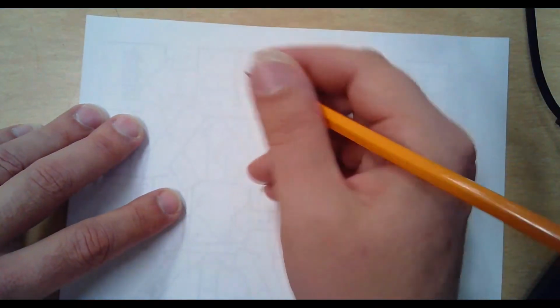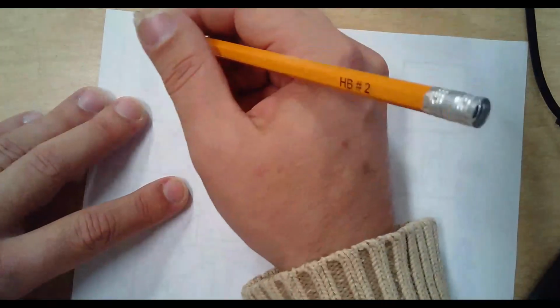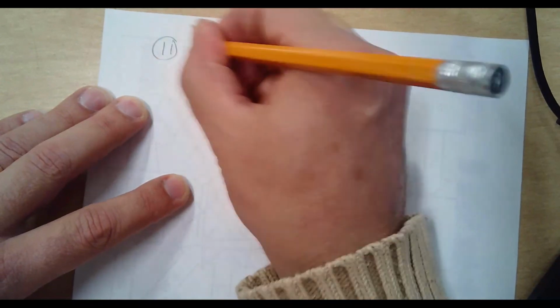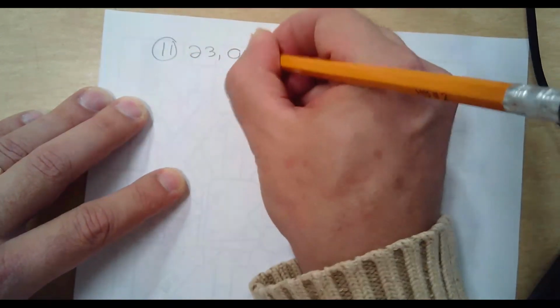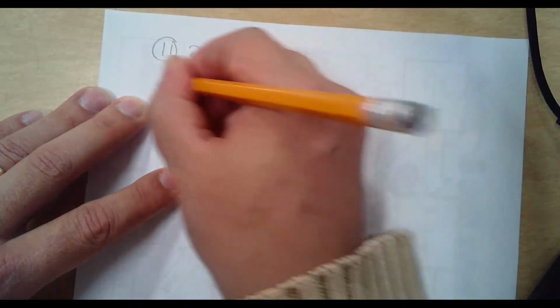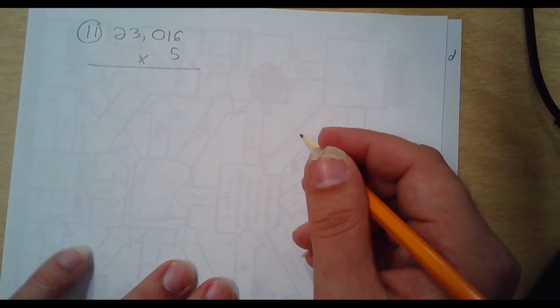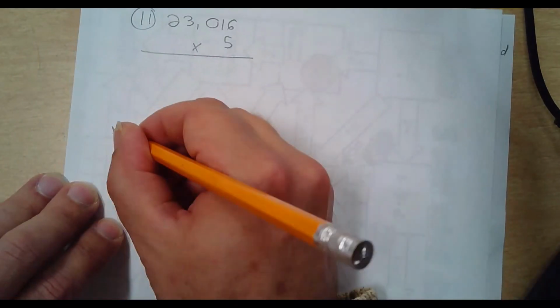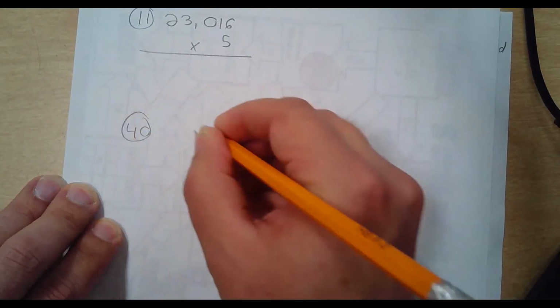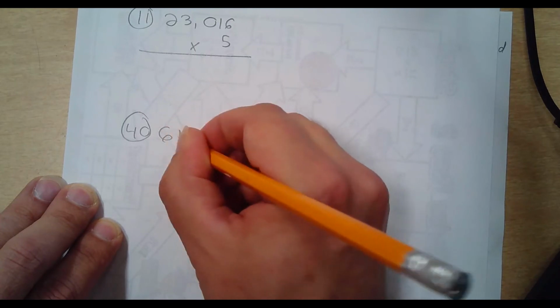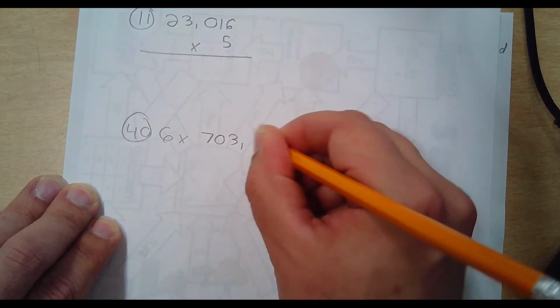All right. I'm going to give you guys 4 of them to work on. When you get them right, I'll check you off and you can go on to your homework. Well, I'll probably just give you 2 because we don't have a ton of time. So here we go. Number 11, 23,016 times 5, and number 6, number 40, 6 times 700, 3,007.